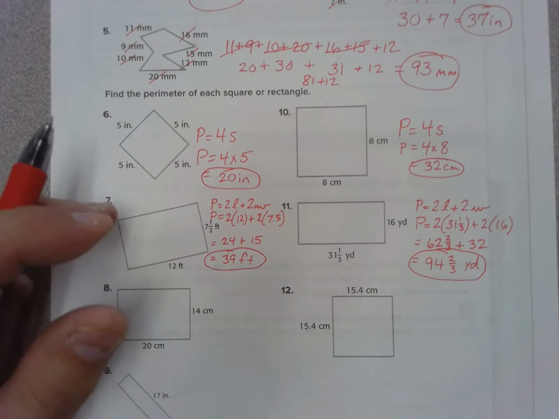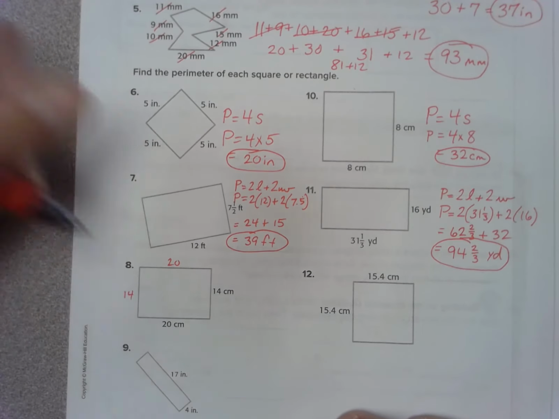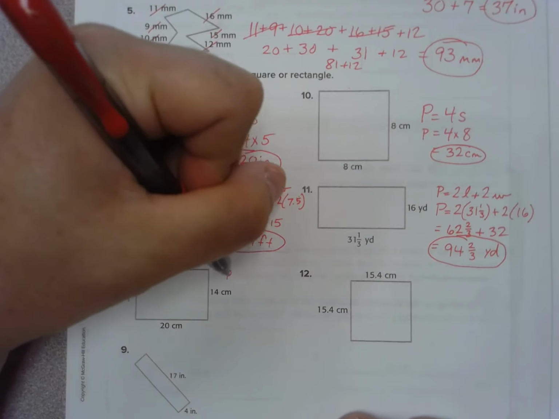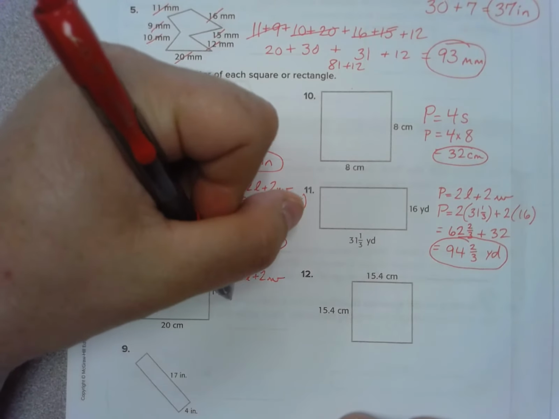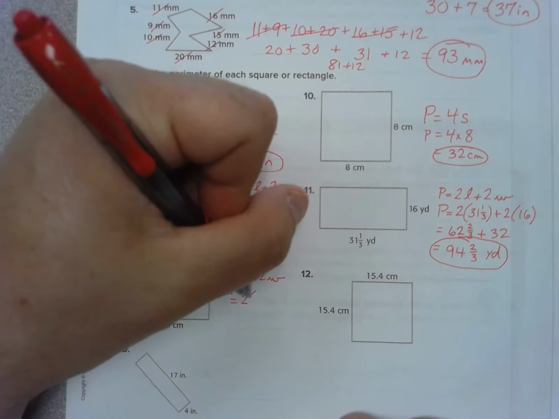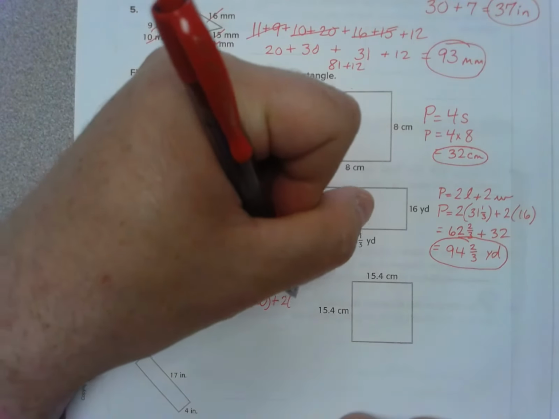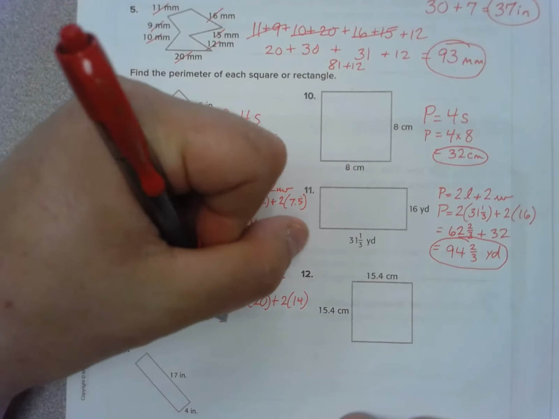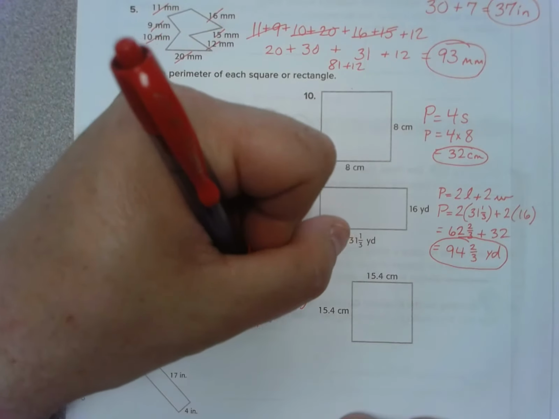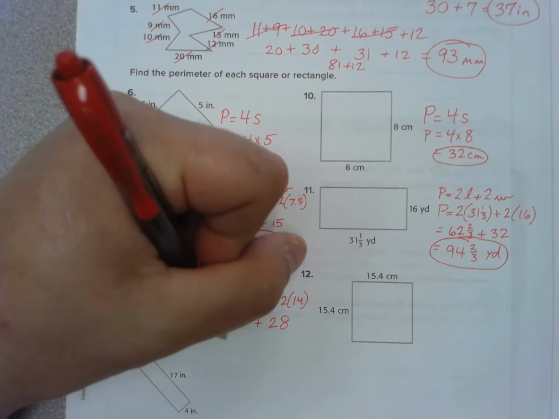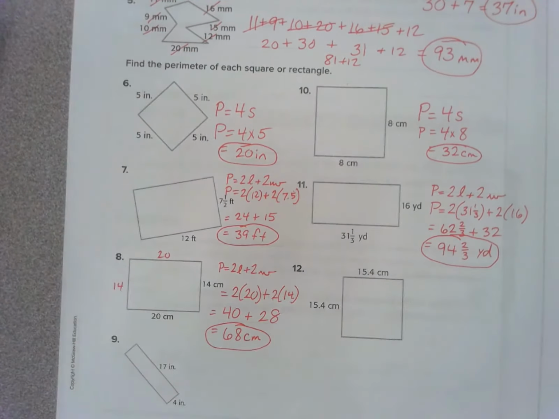94 and 2/3 yards. Another rectangle here because this equals 20 and this equals 14. So it's a rectangle. So P equals 2 times length plus 2 times width. So 2 times the length, which is 20, plus 2 times the width, 14. 2 times 20 is 40, plus 2 times 14 is 28. Add those together, you get 68 centimeters.